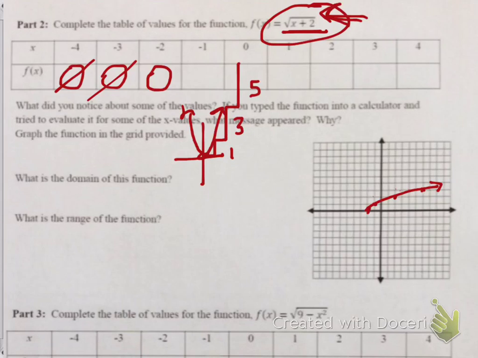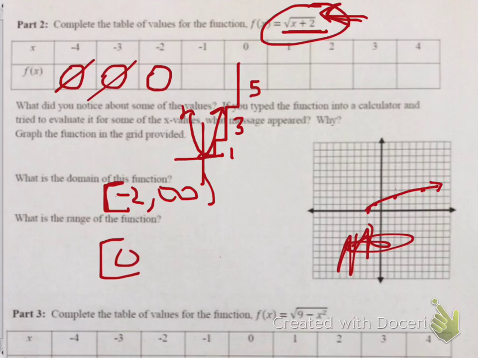So let's take a look at this domain and range again. Domain on this, it has a distinct starting point of -2 when you look how far left the graph's going to go, but it goes forever to the right. And then the range, you can't go down past the x-axis down here, so it's going to be starting at 0 and going to infinity on your range of your function.